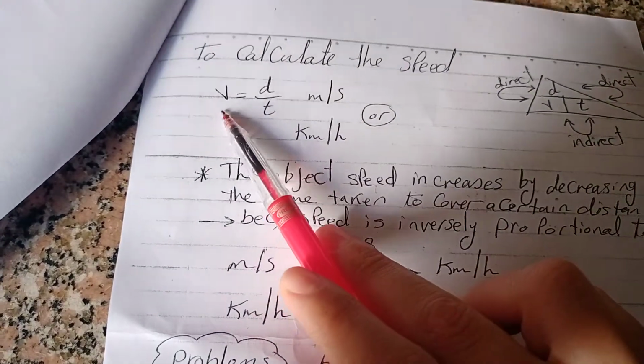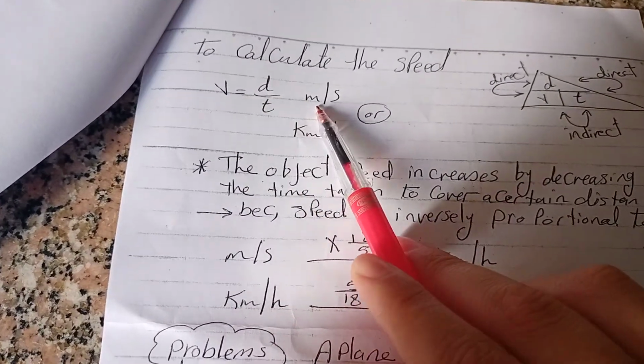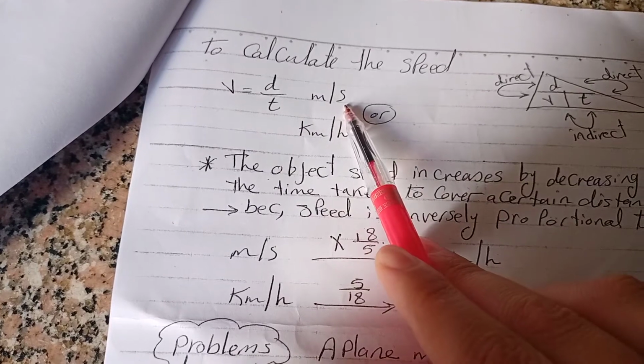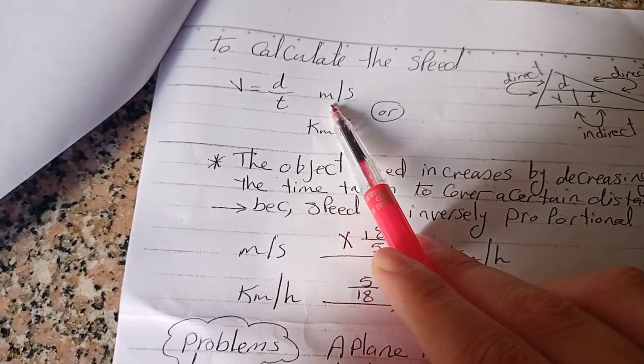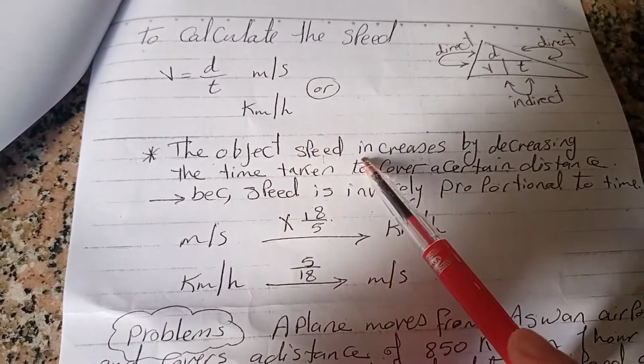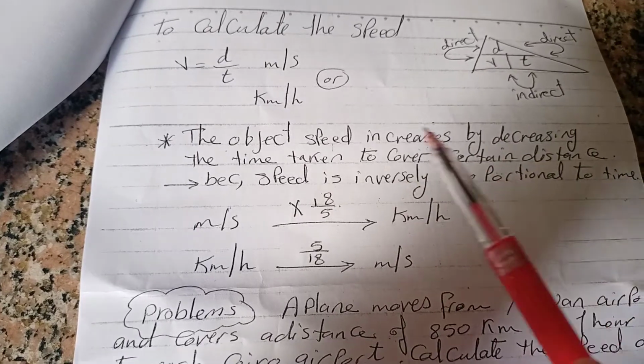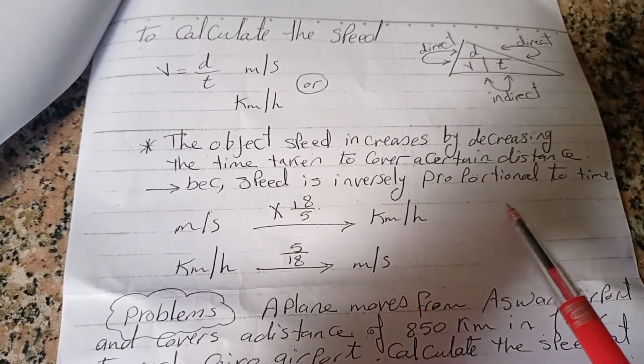So the measuring unit of speed equals distance over time. The unit of distance is the meter and the unit of time is the second, so the unit of speed is meter per second or kilometer per hour. The object's speed increases by decreasing the time to cover a certain distance. Give reason: because the speed is inversely proportional to the time.